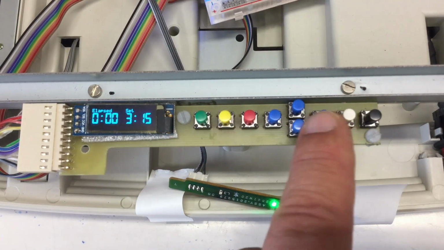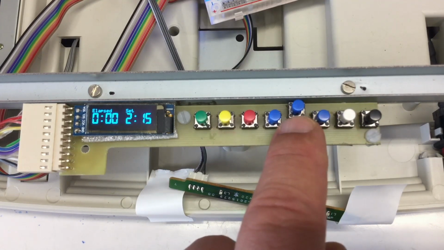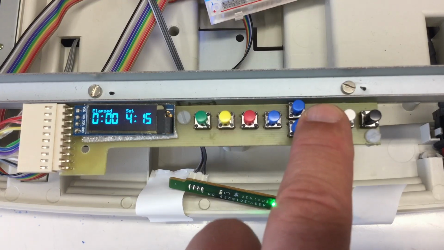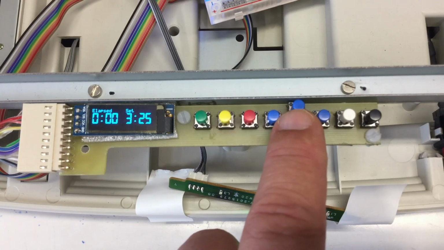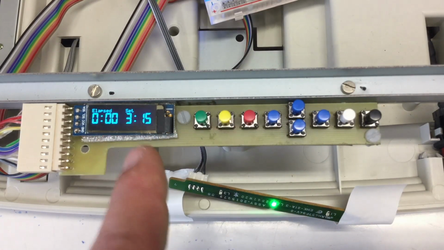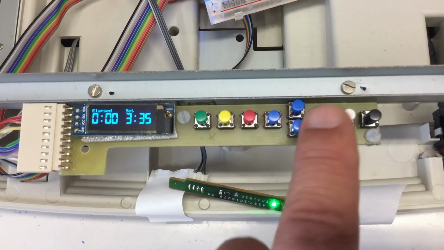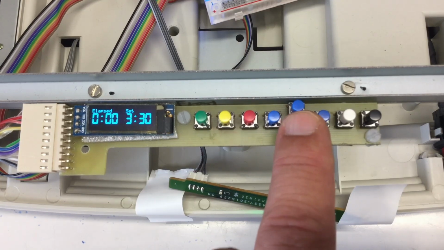And I can edit the time with my up-down, left-right buttons. So decrement, increment the minutes and change the digit and decrement here. And if there's an overflow, it will decrement and increment the next digit, and same here.